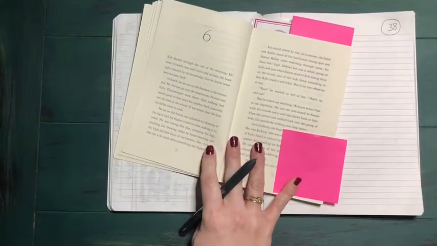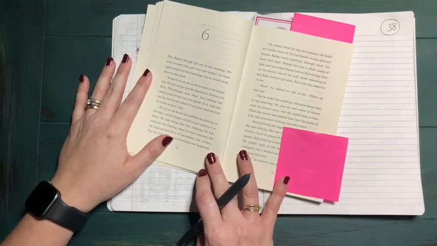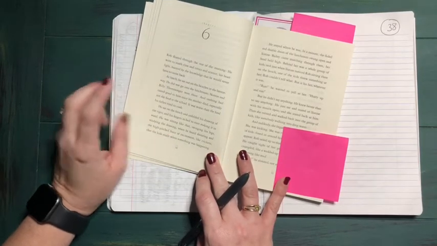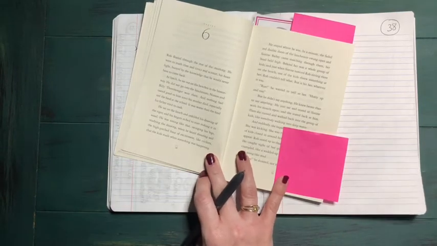Think about that deep down motivation that drives Rob, and think also about the obstacles that get in his way of getting what he wants deep down. And finally, think about how he responds to those obstacles.